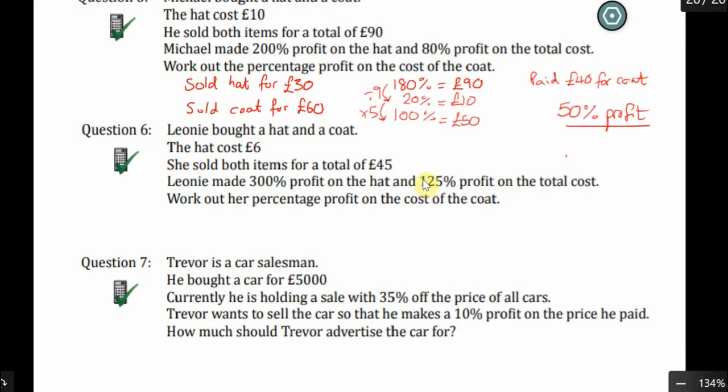Okay, Leonie bought a hat and a coat. The hat cost £6. She sold them both for a total of 45. She made a, oh god, another one of these questions. Right, 300%. So 3 lots of this would be 18. She's made £18 on that. So she sold it for 24. Okay, which means she must have sold the coat for 21.